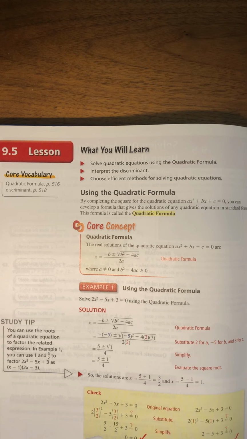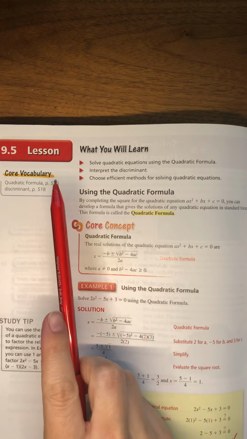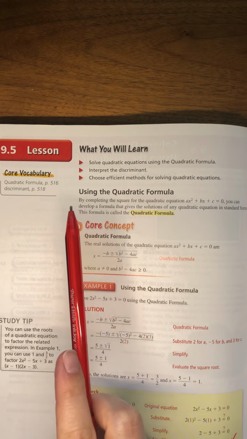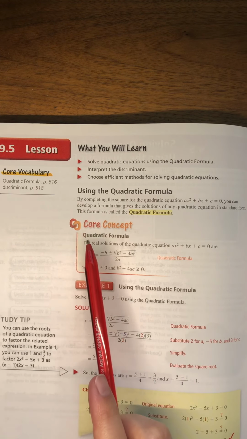We're going to do some 9.5 monitoring progress questions today, just so you can see how I show my work on these questions. Section 9.5 is about using the quadratic formula to solve quadratic equations. So I'm here in the textbook in section 9.5. This is an actual textbook, but you can go to the online textbook and follow along.